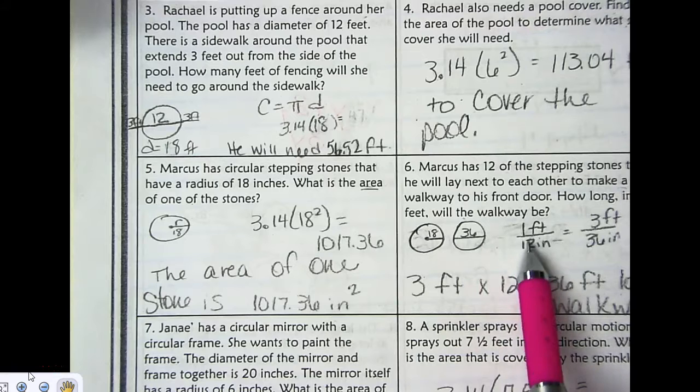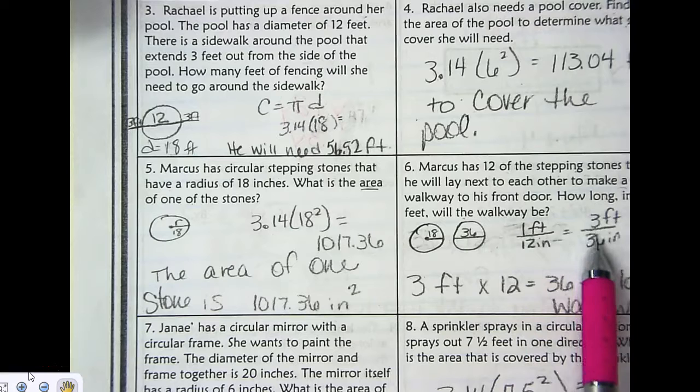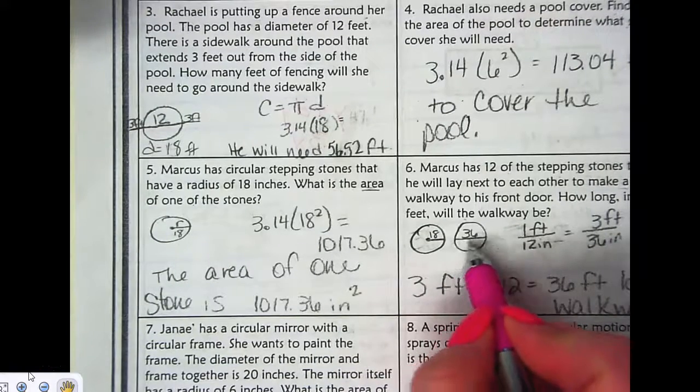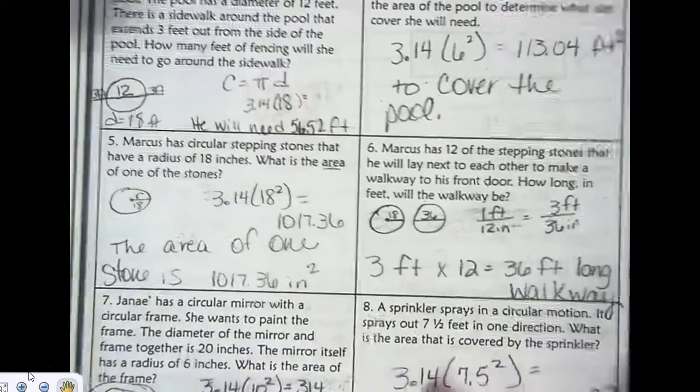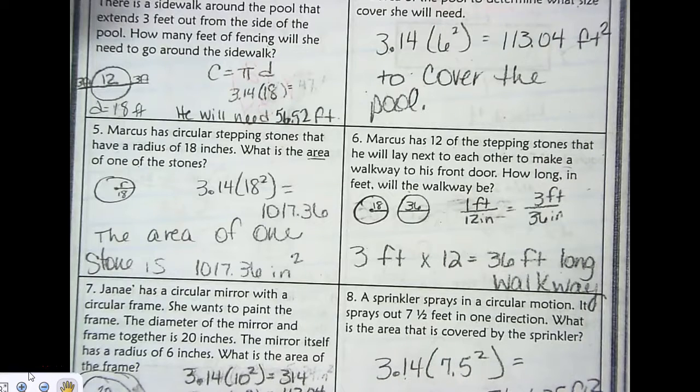You all should already know that. So 36 inches is 3 feet. So each one is 3 feet long. If I take 3 feet and multiply it by 12, then the walkway is going to be 36 feet long. Questions? Okay.